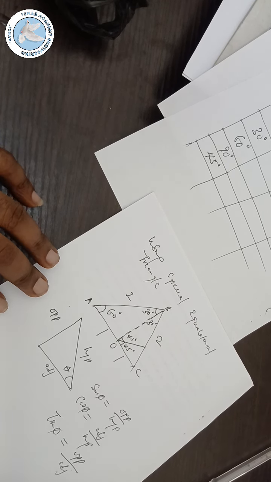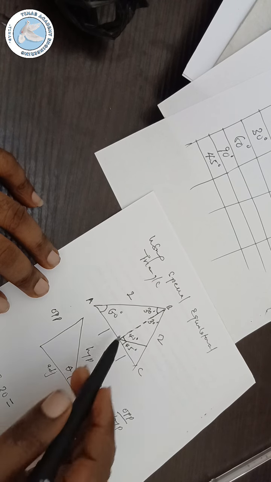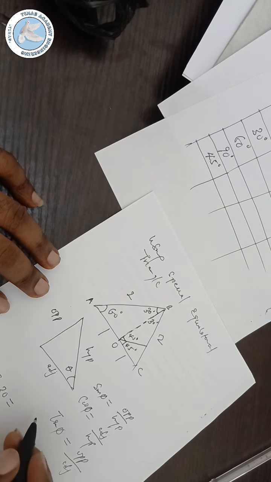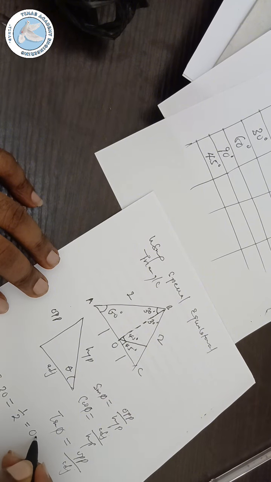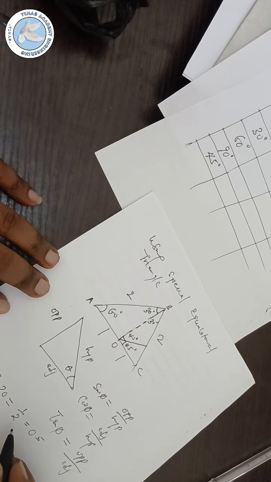So if we make 30 degrees the reference, referring to this triangle, we have that this is 2, this is 2, and this is 1, 1, because the line BO has divided line AC into 2. So at this point, sine 30 is equal to opposite divided by hypotenuse, so we have 1 over 2, which is 0.5.